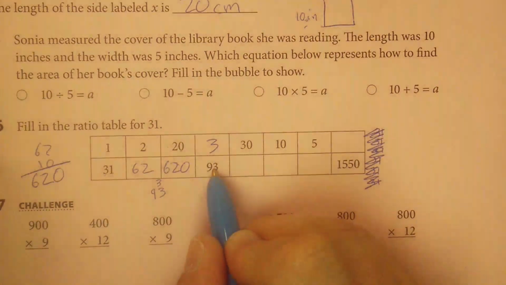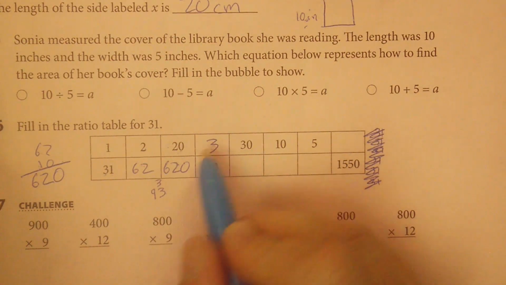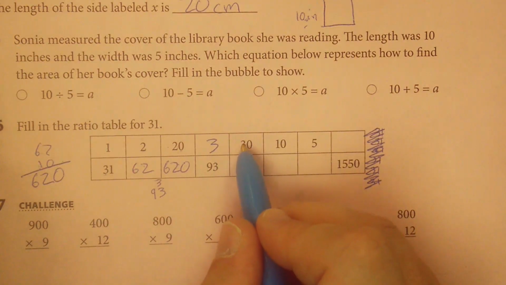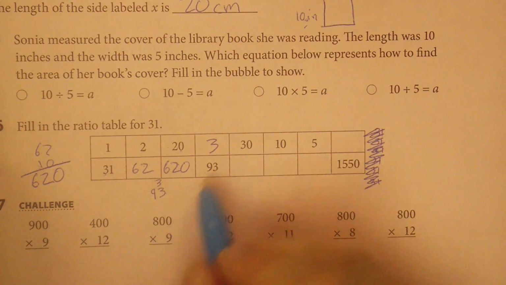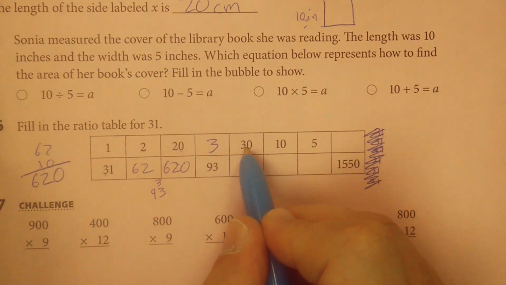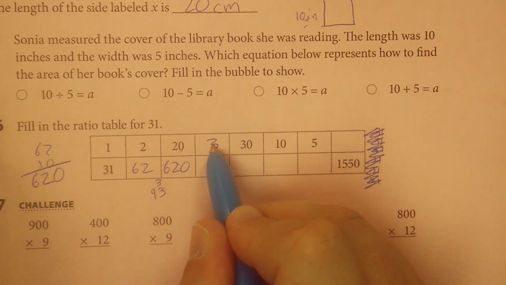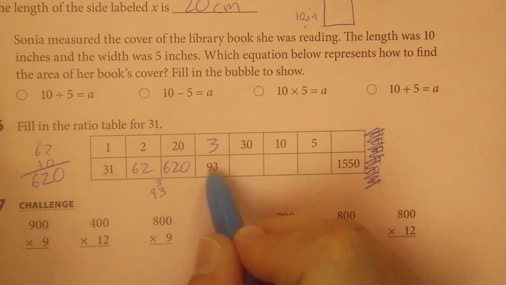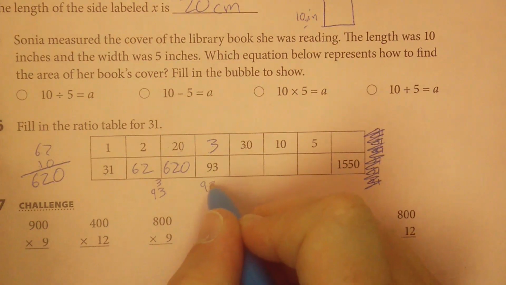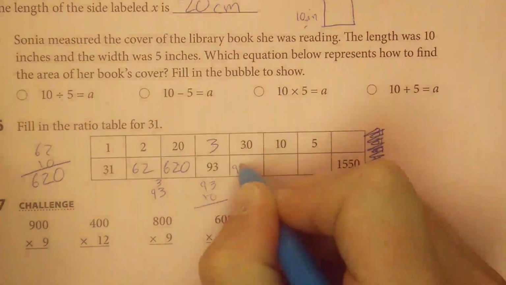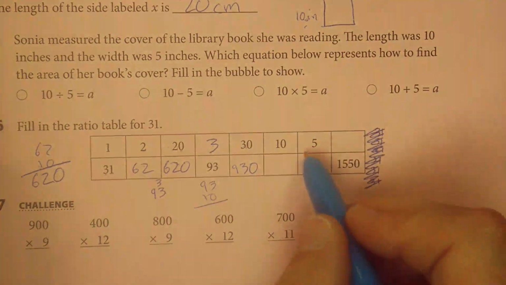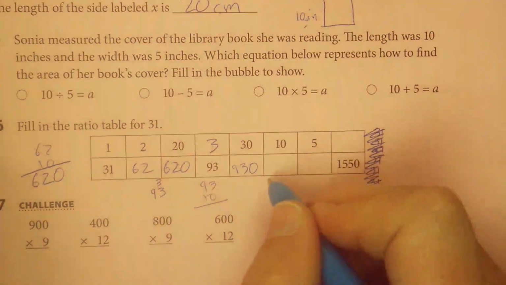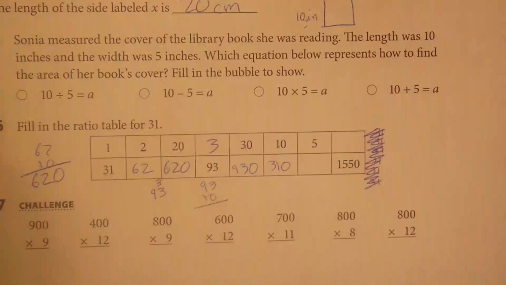Now we need to know this, because if 3 times 31 is 93, 30 times 31 has got to be something pretty similar to that. How does 3 and 30 compare? 30 is the same as 3 times what? 3 times 10. So that means this has to be 93 times 10. And we know if we take any number times 10, it's just the number with a 0 added to the end. 10 times 31. That's going to be the number with a 0 on the end.